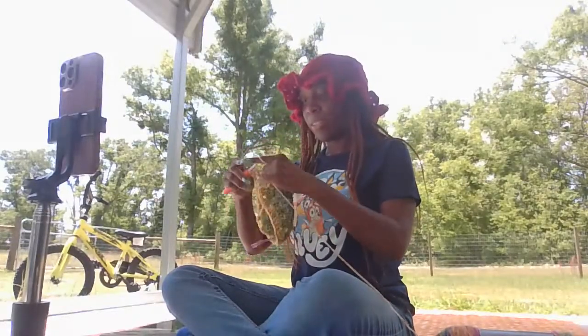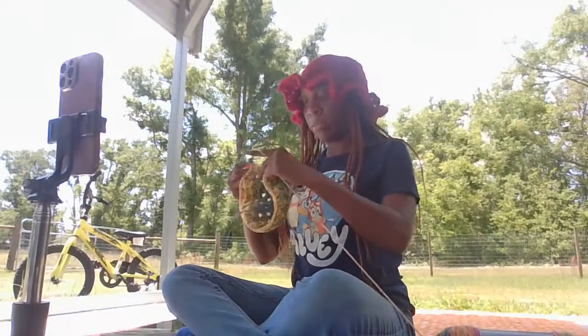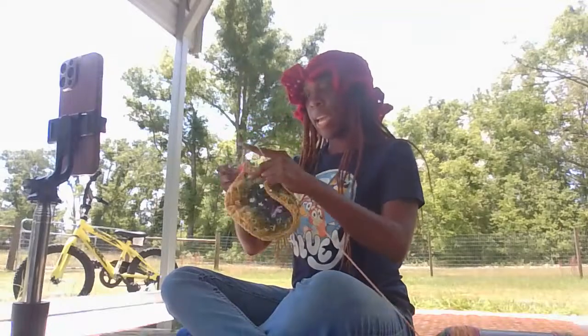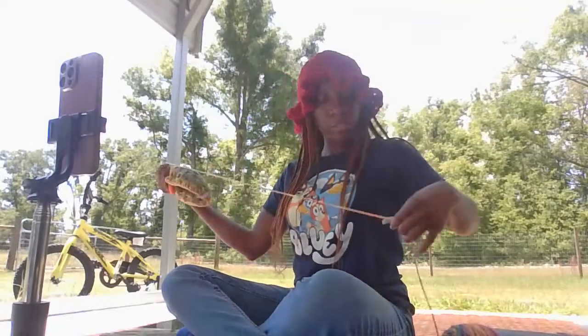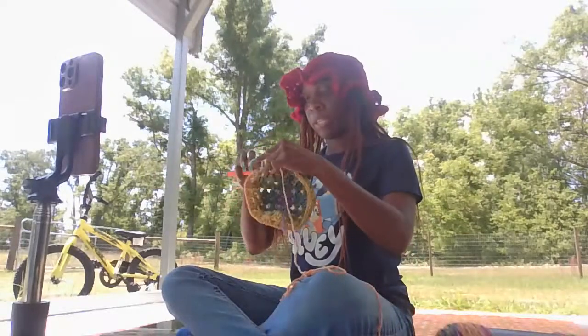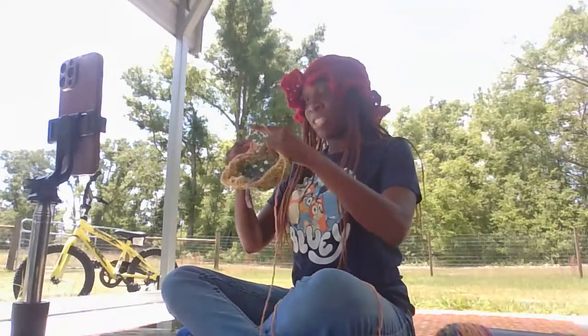Oops. Looks like we're going into another color again. Ooh, this seems like an orangey, like a tan-ish orange color. This is a really pretty yarn.